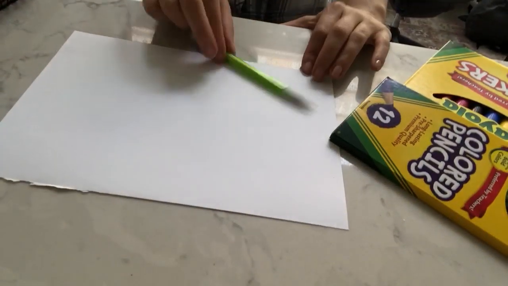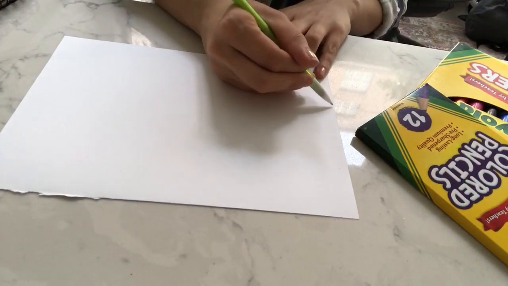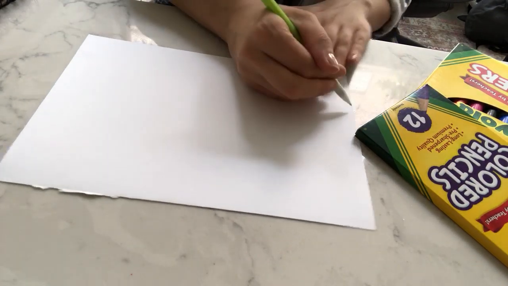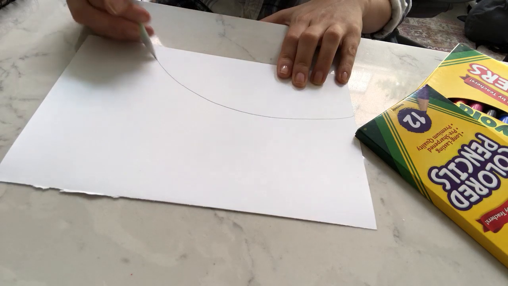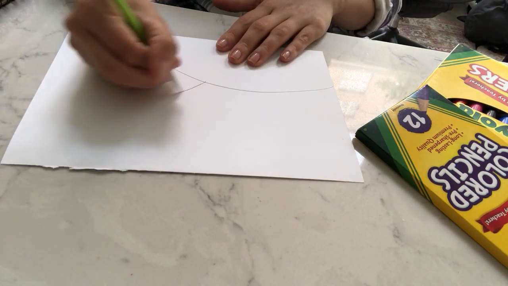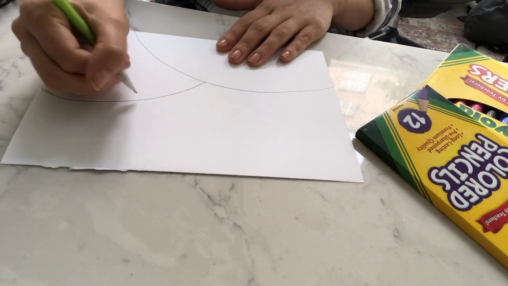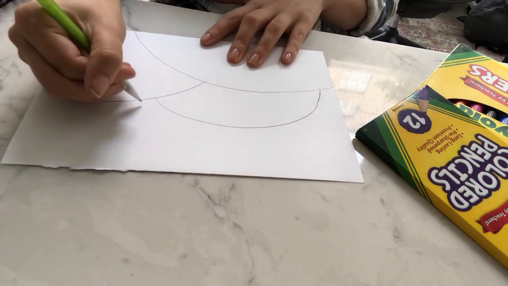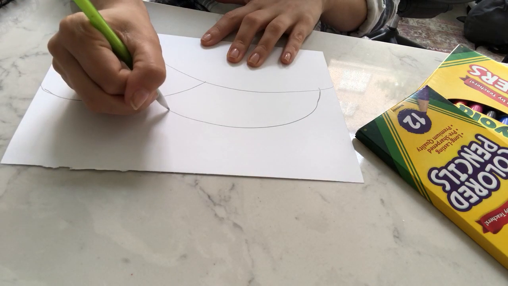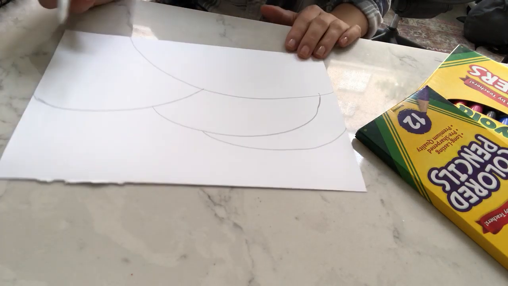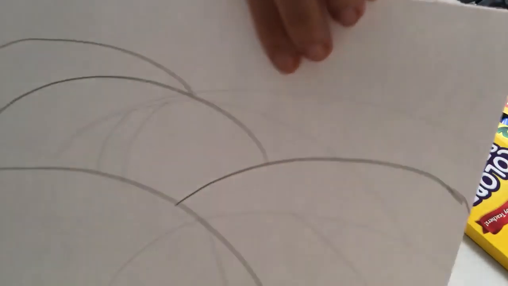Okay, so here is my paper. What I'm gonna do is draw some hills. What it's supposed to look like is a bunch of hills and then a road going into the background. Okay, so I'm gonna draw a big circle like that. It's gonna be off the page, and then another one like this. Another one like that, and then I think I want another from here. Okay, so these are my hills.